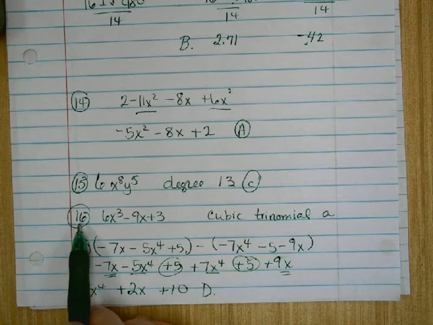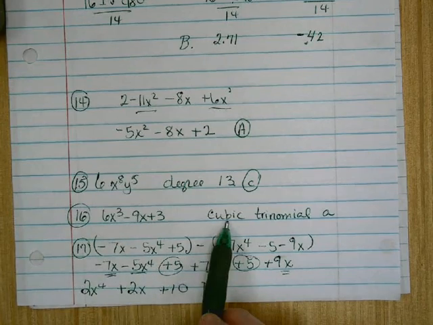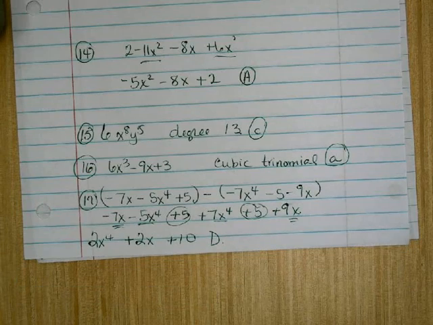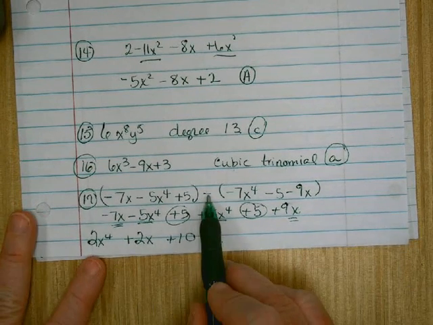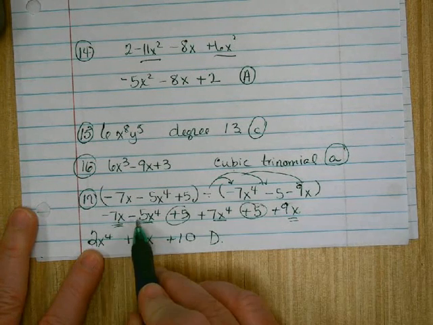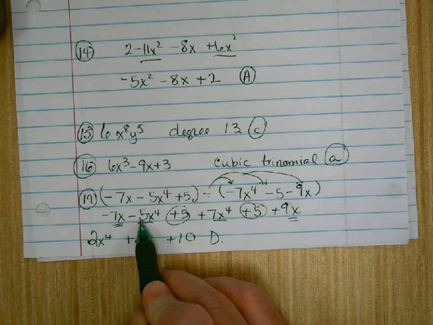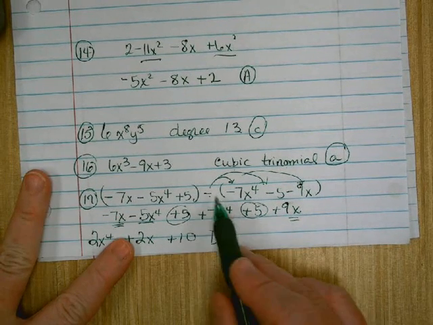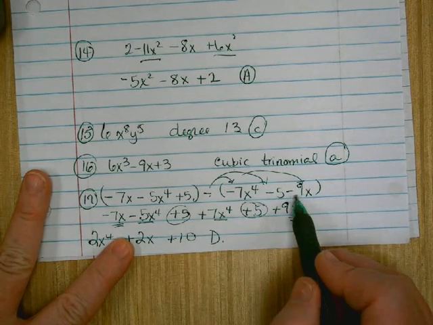16 wants you to give this a name. It is a cubic trinomial. Answer choice A. 17 says simplify the difference. You have to be careful that this negative gets applied to these problems. So it's negative 7x minus 5x to the fourth plus 5 plus 7x to the fourth plus 5 plus 9x.